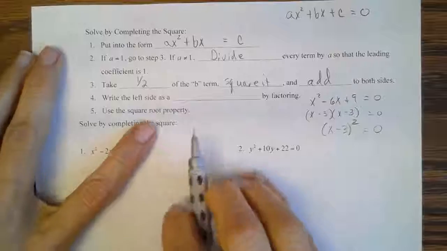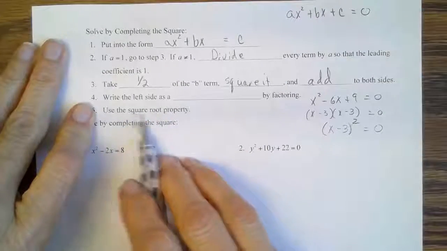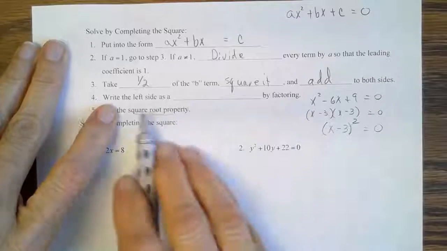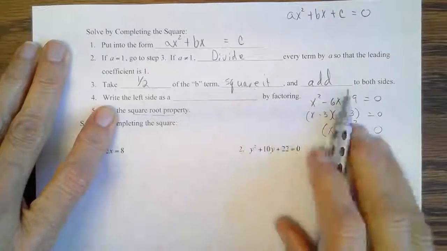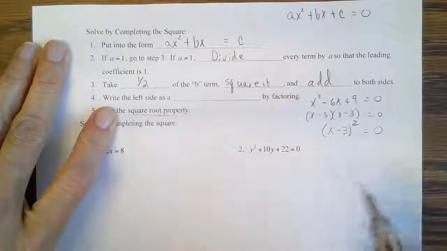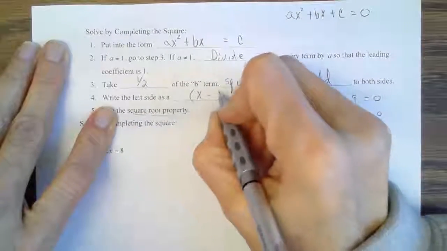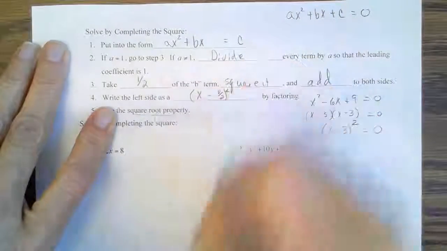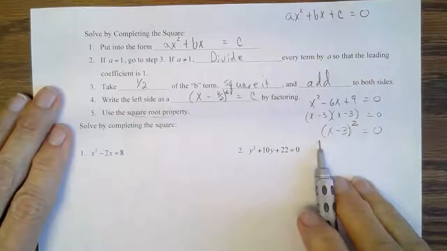Now, whenever we have a perfect trinomial square set equal to some number, we can use what is called the square root property. So once you take half of b, square it, and add it to both sides, you're going to want to write the left-hand side as a trinomial square, (x minus half of b) squared, and set it equal to whatever c is. So you're going to want to write the left-hand side as this perfect trinomial square.